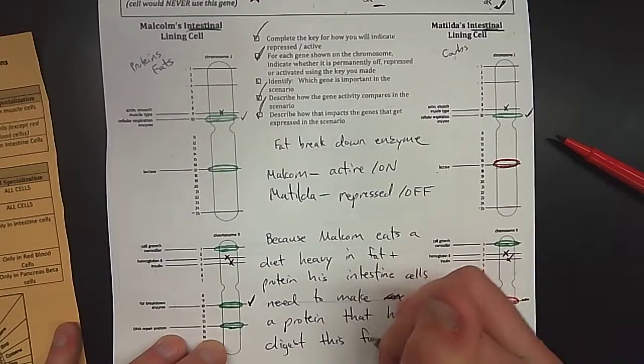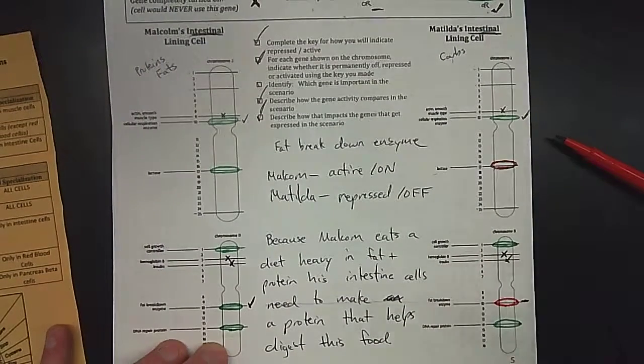All right. So hopefully going over this example and the thinking behind this example was helpful.